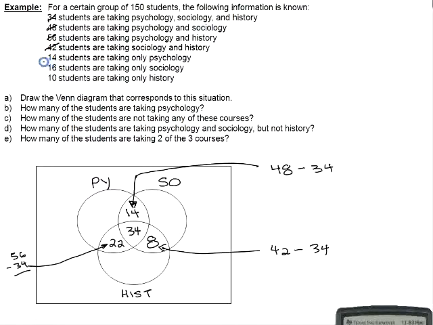The next piece of information is 14 students are taking only psychology. Now that's really nice. The missing region in our psychology circle, the part we haven't filled in yet, is how many are taking psychology but not sociology or history, and they tell us 14 students are taking psychology only.